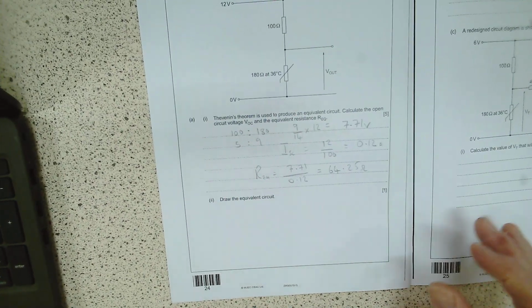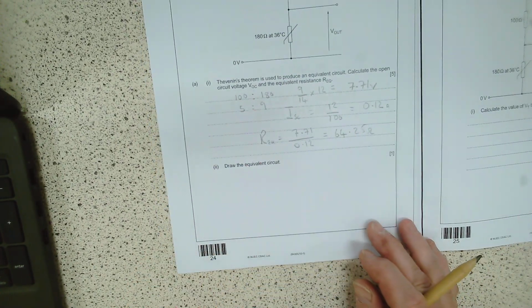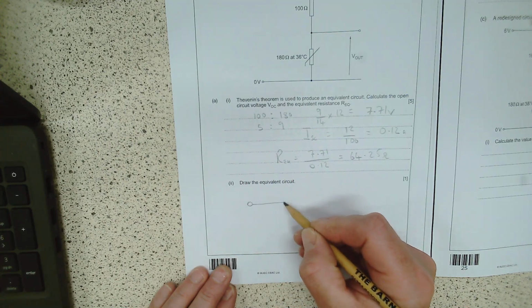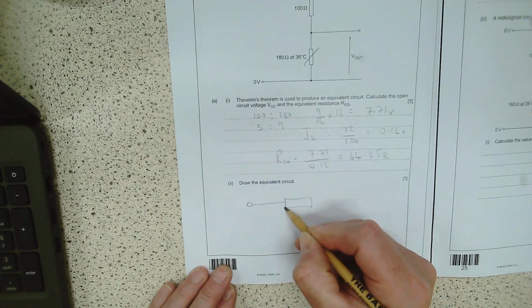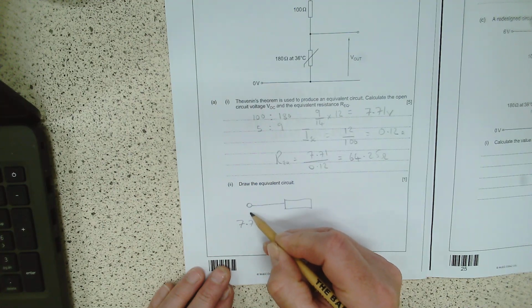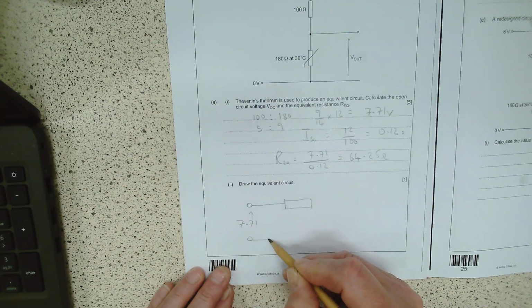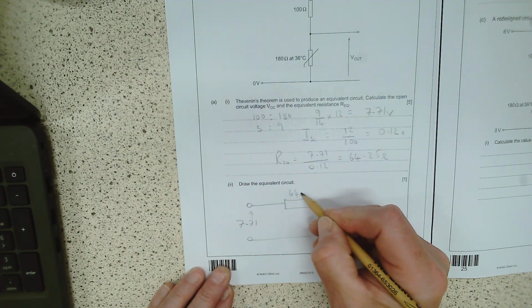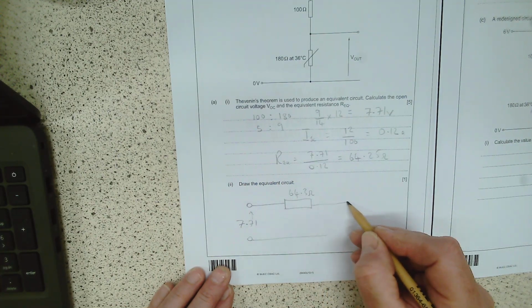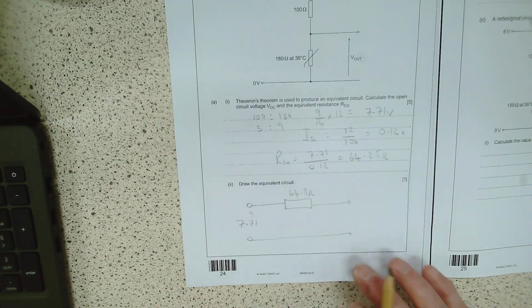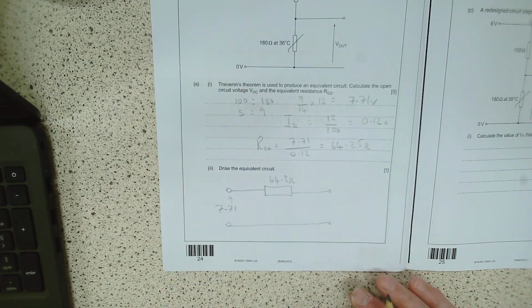Now we've got to draw the equivalent circuit. Well, that's pretty straightforward if you remember rightly. So we've got a voltage rail and a resistor, and we know that our voltage is 7.71, so we've got a ground down here, and our resistor is 64.3 ohms, and then that's it. Okay, so we've got terminals here and here, but our equivalent circuit will look like that. Okay.